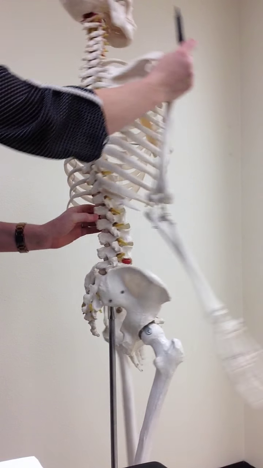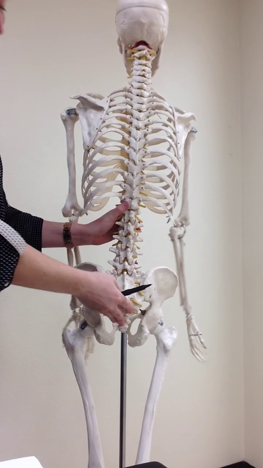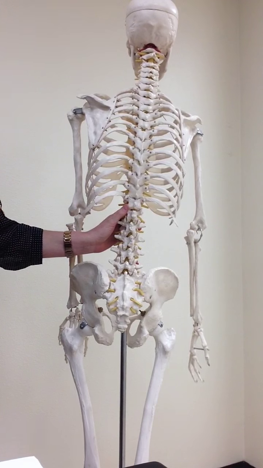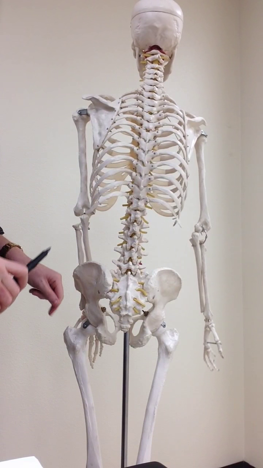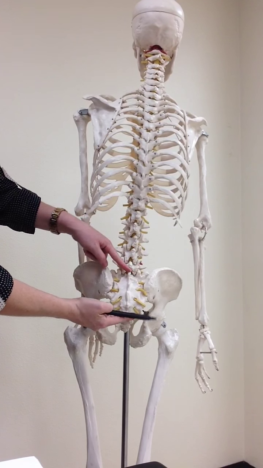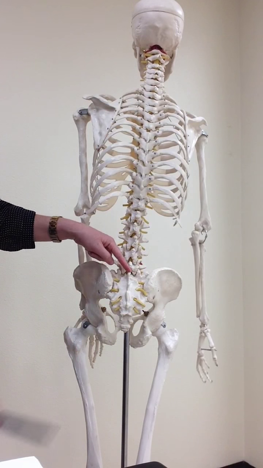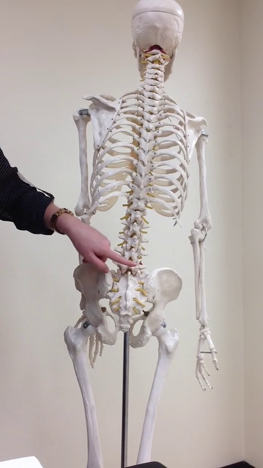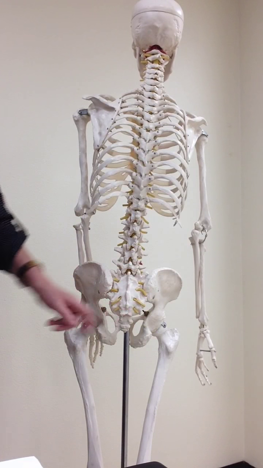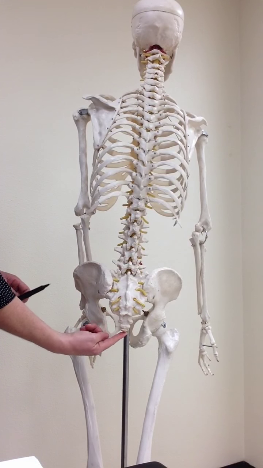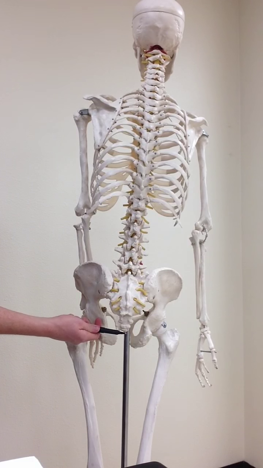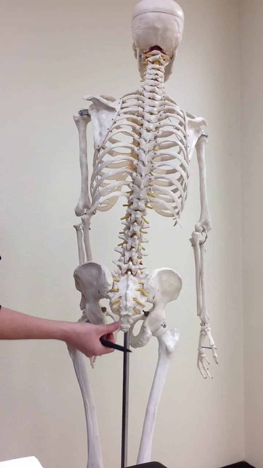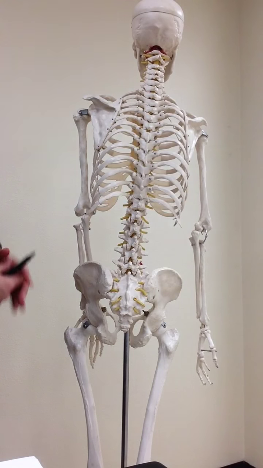Then we have our last two vertebral regions. We have our sacrum, and there's a single sacrum in an adult. The sacrum is where 5 vertebrae have fused together. Then at the very bottom we have our tailbone, also known as the coccyx. Our coccyx bone was actually 4 vertebrae that have fused together.